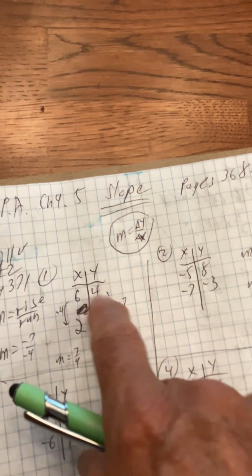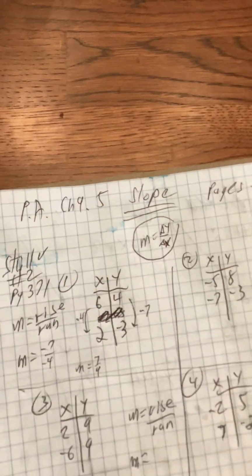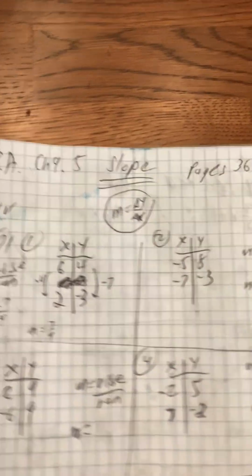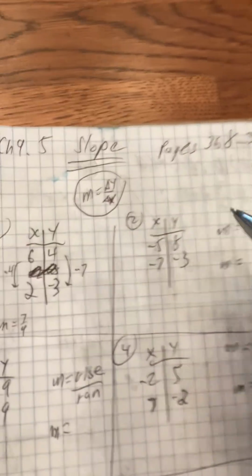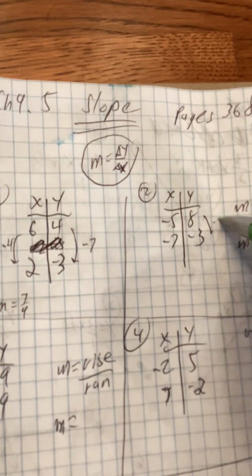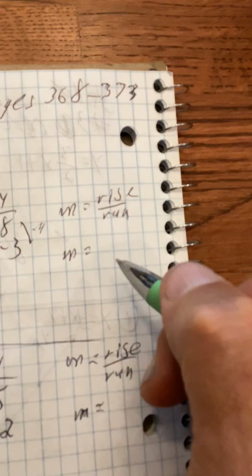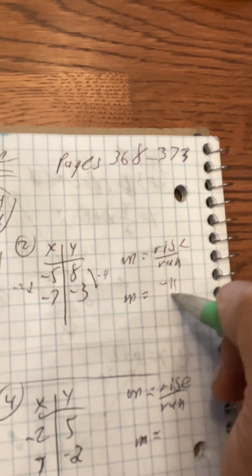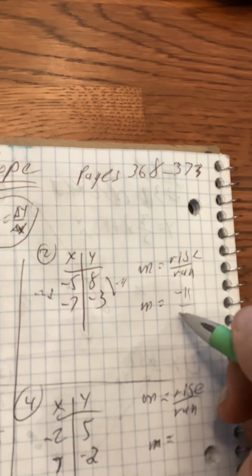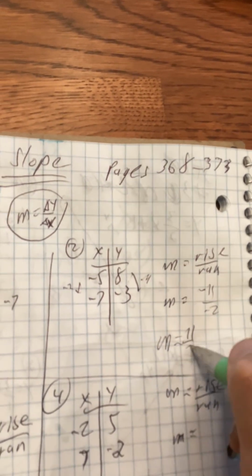Put in the tables, you gotta go in this. If you go down, you gotta go down. If you wanna go up, you gotta go up. You gotta do them the same direction. So, anyways, number 2, if you wanna pause and try it. So I put them in the table. This went down 11, and this went down 2. So the rise is -11, the change in Y, and the change in X is -2. So my slope is 11 over 2.